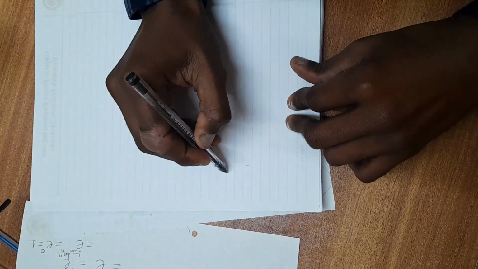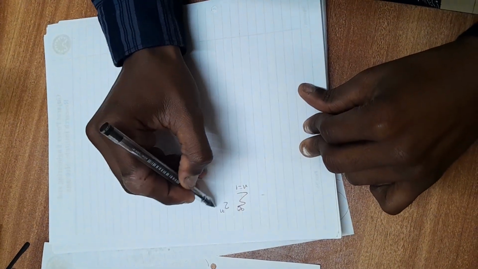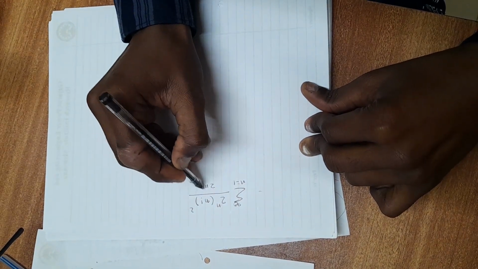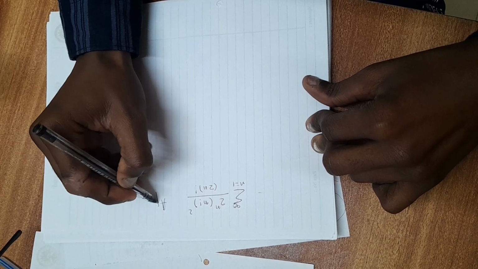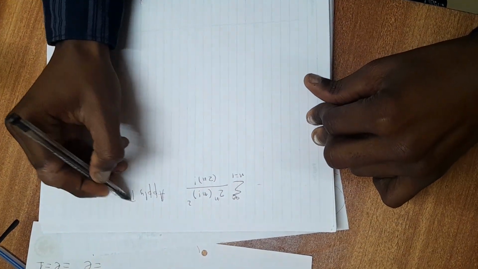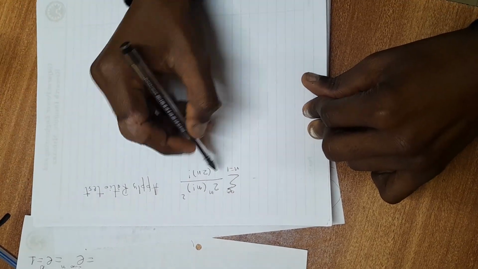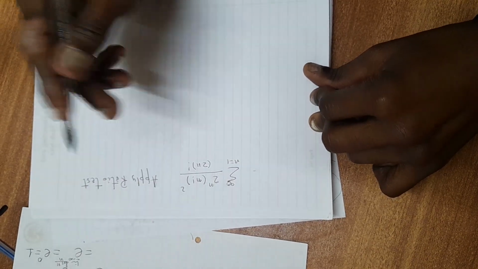The next exercise says that we have this series: 2 to the power n, n factorial squared, upon 2n factorial. So here we are going to apply the ratio test. Why the ratio test? Because we have polynomials, factorials, and we also have a power.